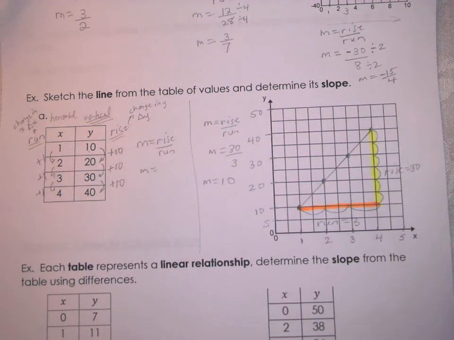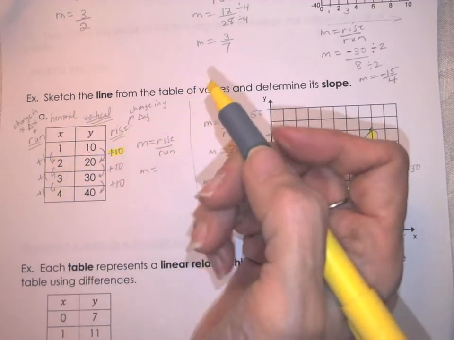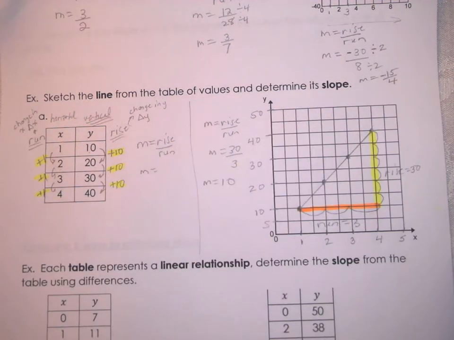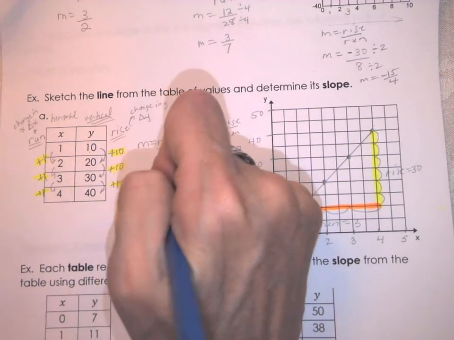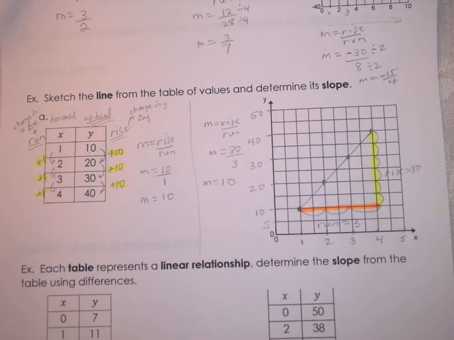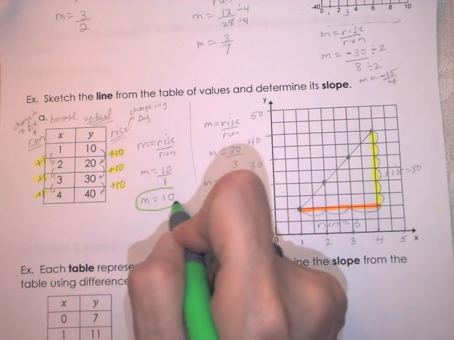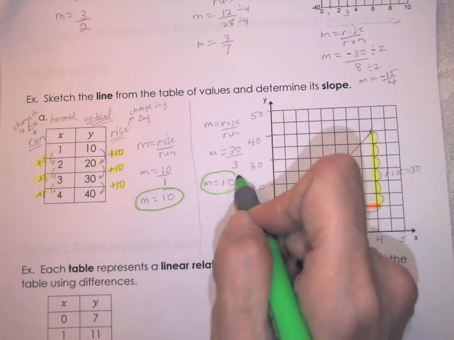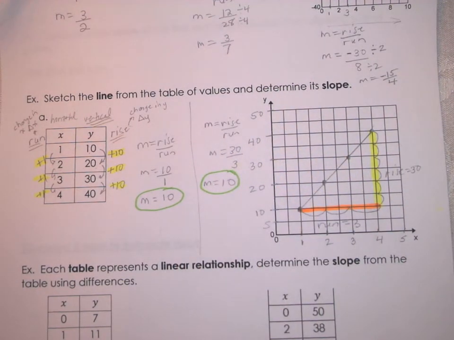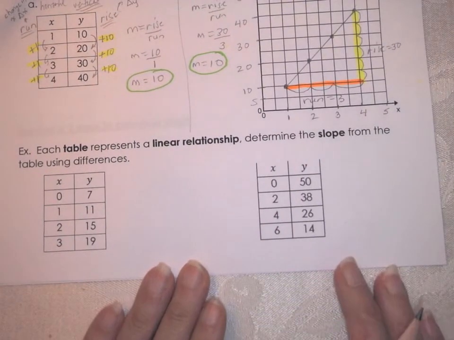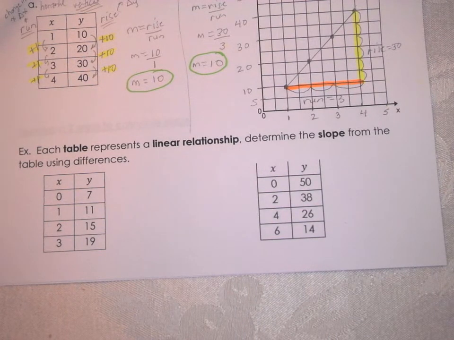So our vertical changes are the rise, our horizontal are the run, and then we can just use our formula. And you can see that in this case, every time we go up 10 vertically, we go up 1 horizontally. They always end up being the same. So our rise is always 10 whenever our run is 1, and 10 divided by 1 is just 10. So we got the same answer using 2 different methods, one just from the table, finding the rise and the run, and one drawing the graph, and also using the same formula and finding the rise and the run. So now we're going to try some examples where we don't have a graph, we just have a table. So we're going to use the table method to find the slope.